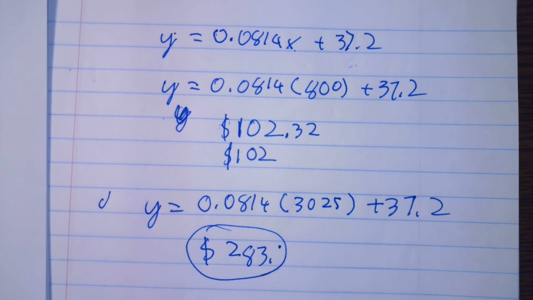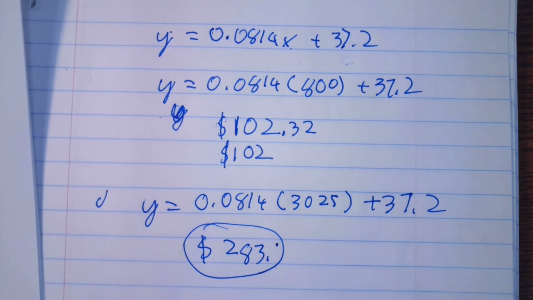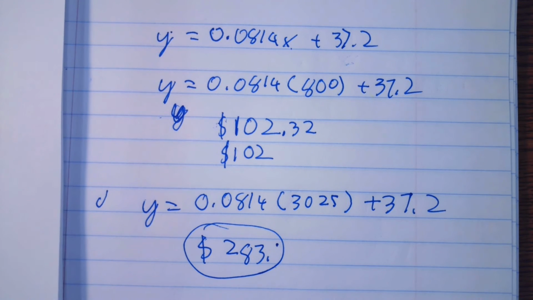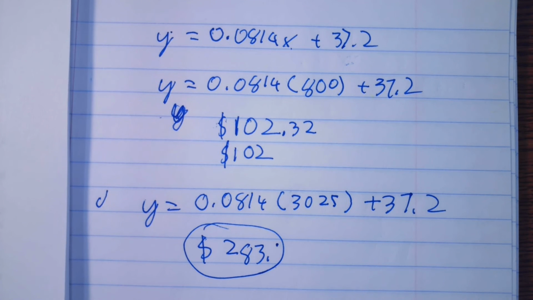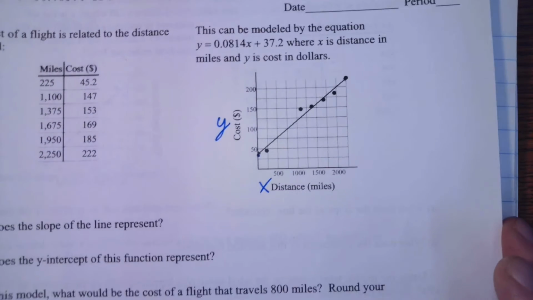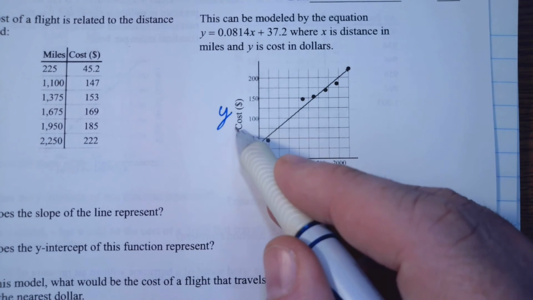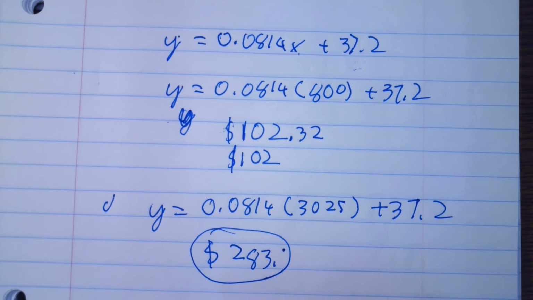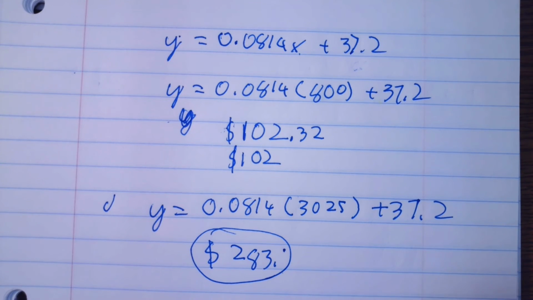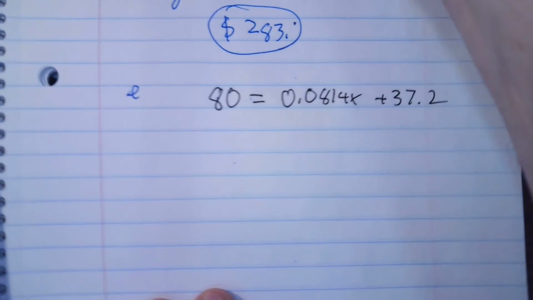All right. E. What distance corresponds to a cost of $80? Okay, this is different. $80. Where would dollars go? We were doing distance, now we have dollars, right? So dollars is going to be for Y, right? So this is how you set up E. $80 equals, and this is where the Algebra 1 comes in. That's how you set that up.